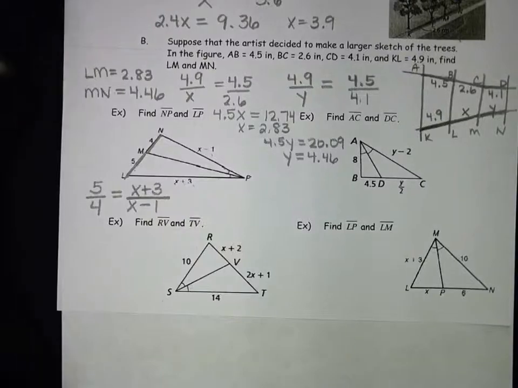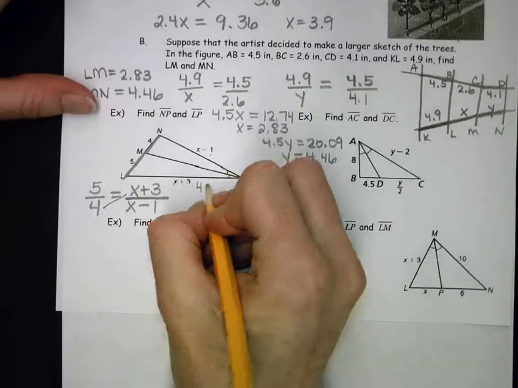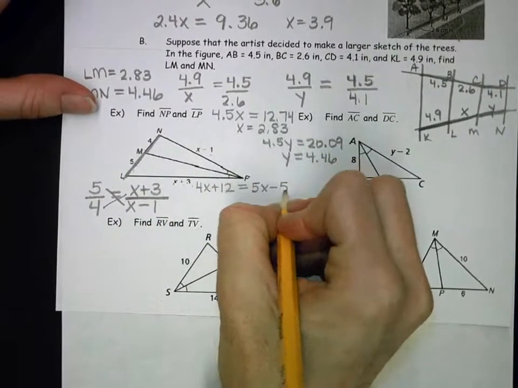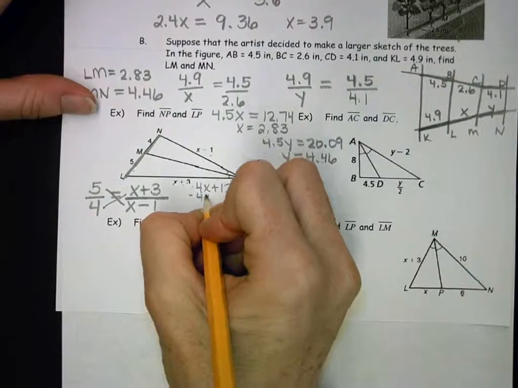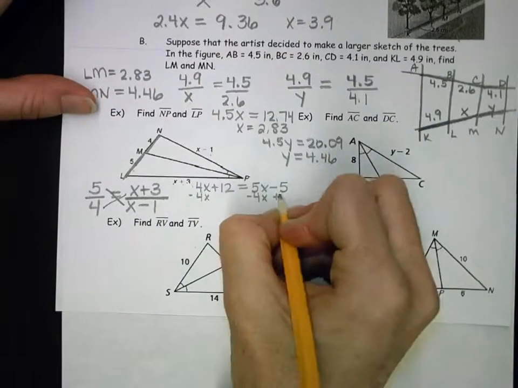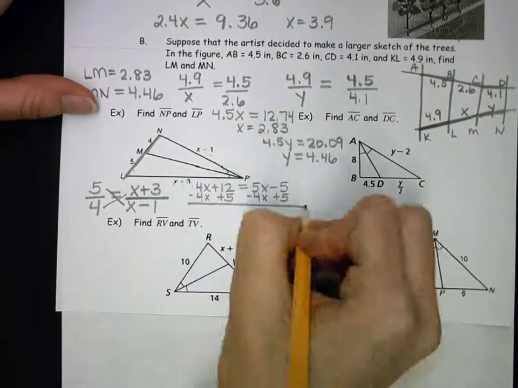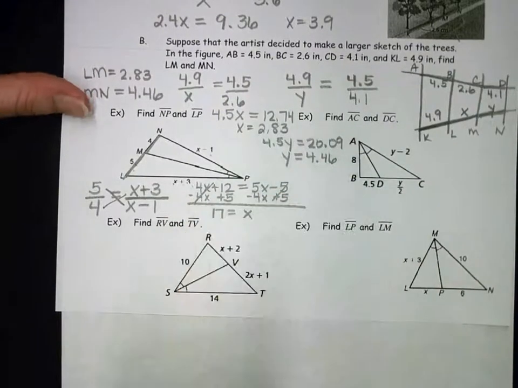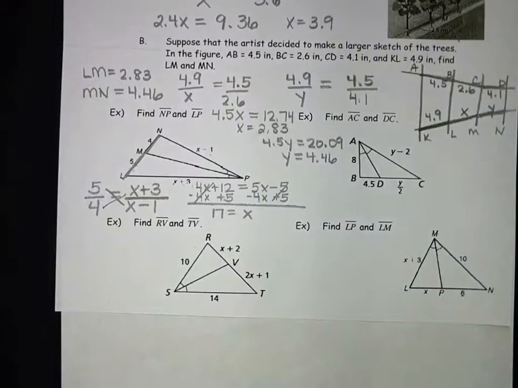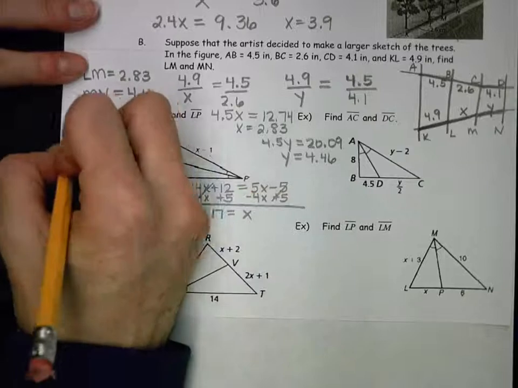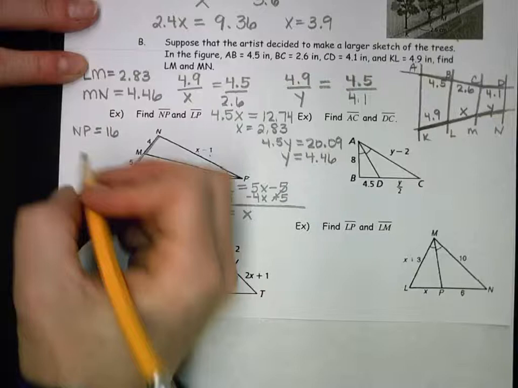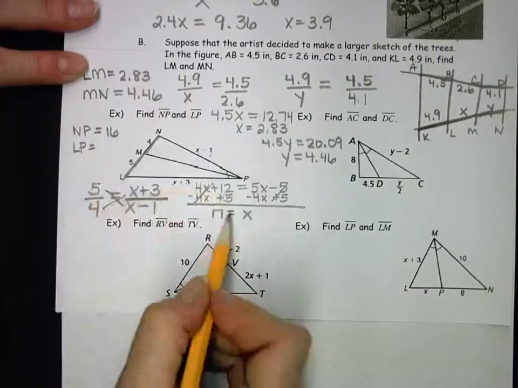So in this case, when I multiply those, I get 4x plus 12. That's going to equal 5x minus 5. I'm going to subtract 4x and, at the same time, add 5 to get my variables on one side and my numbers on the other. So I have 17 equals x. Once I have 17 equals x, I then have to plug it in. When I plug 17 in for NP, we can say that NP will equal 17 minus 1, which is 16. And LP, 17 plus 3, is 20.